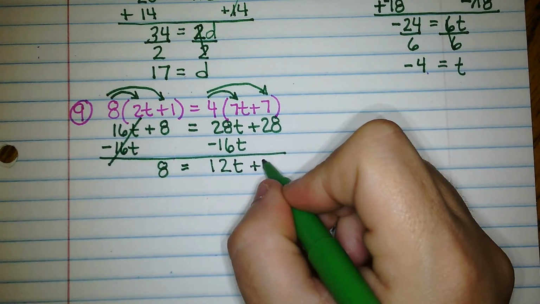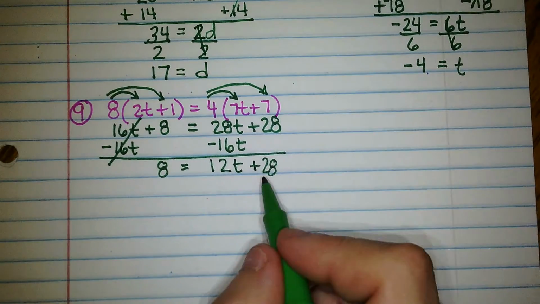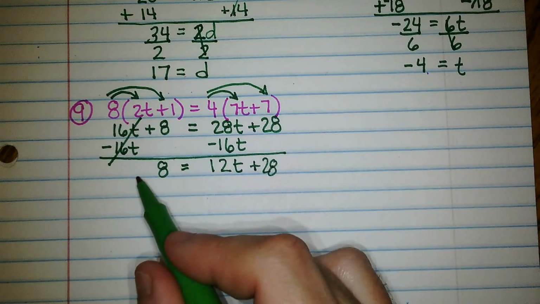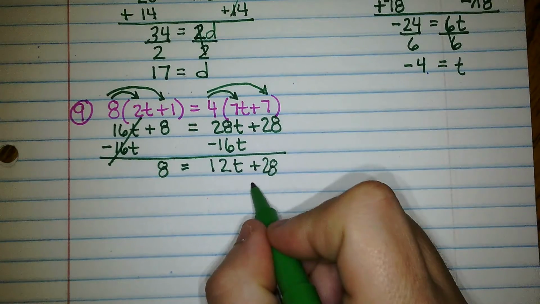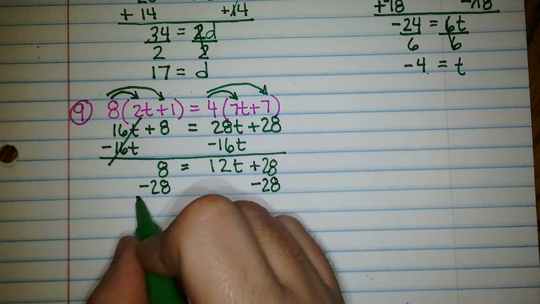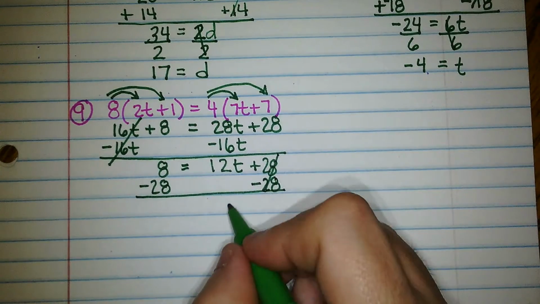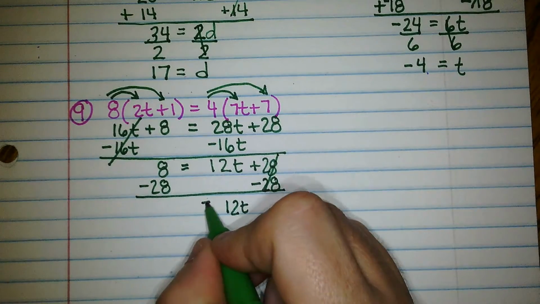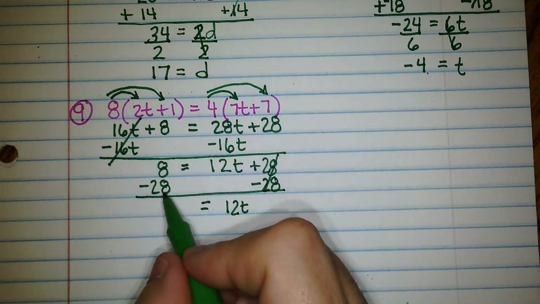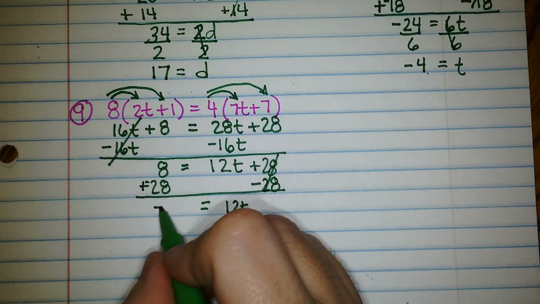And we're going to bring down the plus 28. Now I have a 2-step equation where I need to take this constant and move it to this side of equals to be with its friend. So I'm going to subtract my 28 over here on both sides. And this additive inverse becomes 0. 12t comes down. And there is 8 minus 28, or 8 plus negative 28. So that's going to give me a negative 20.